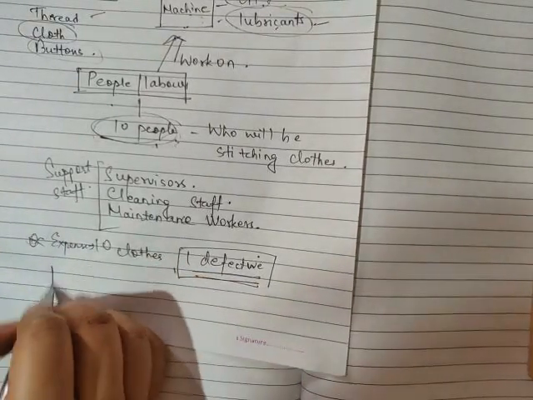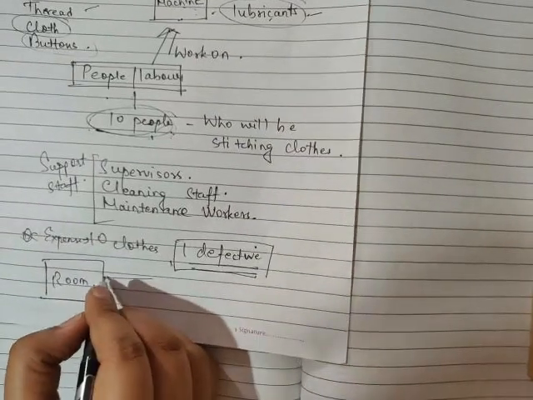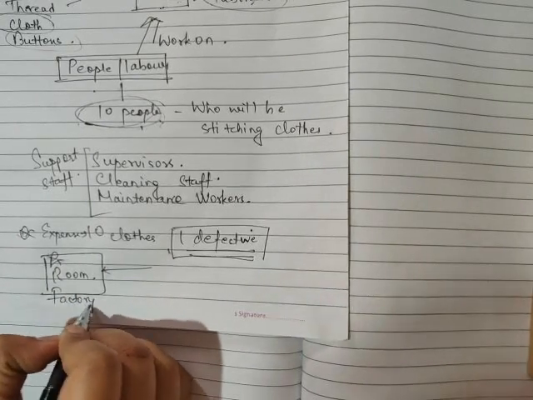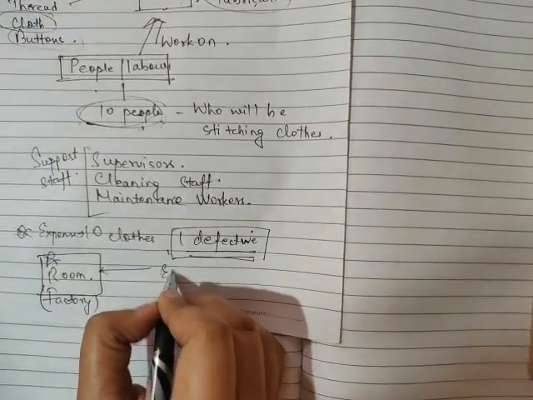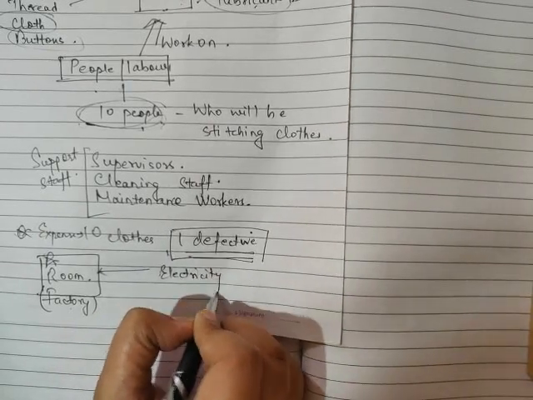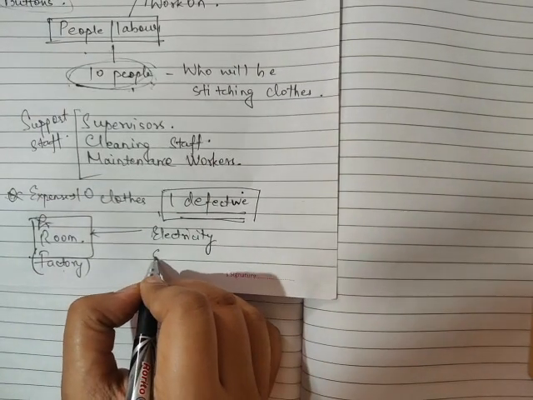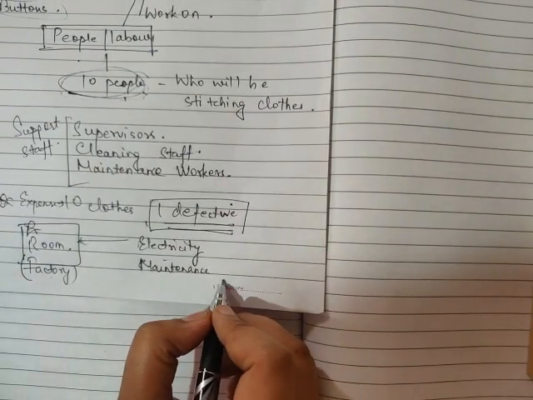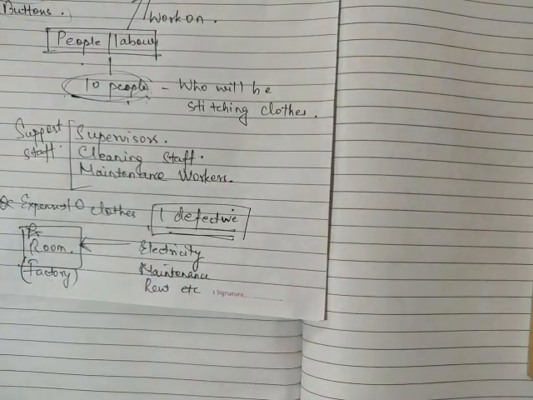Now you're sitting in a room where this production activity is going on. So this is called the factory. That is where the actual production is going on, where all the machines are set up. So you will have to pay electricity charges for this factory, maintenance charges, rent, etc. Everything will have to be paid for this factory.